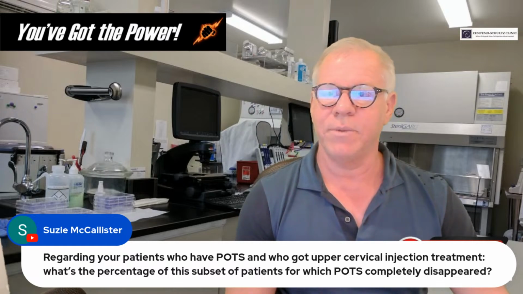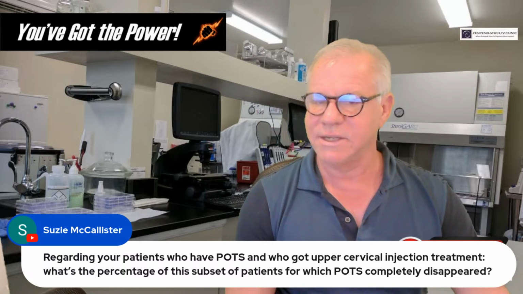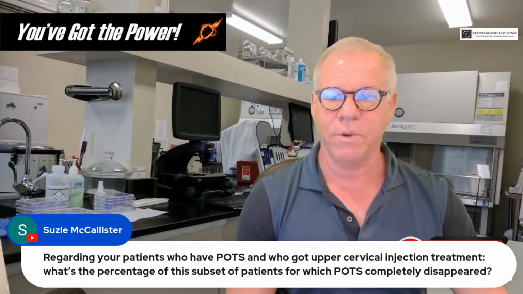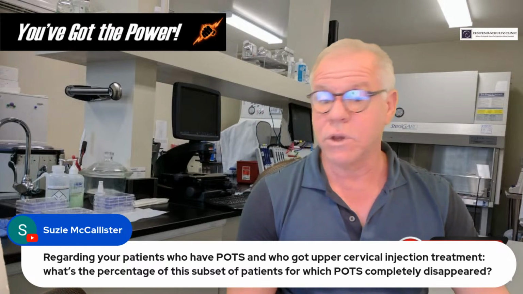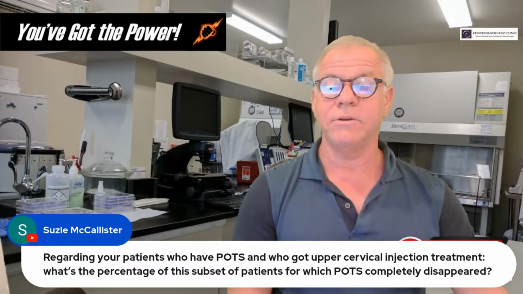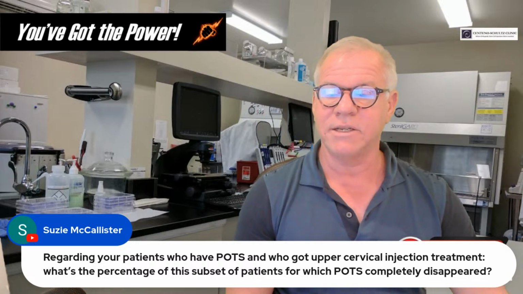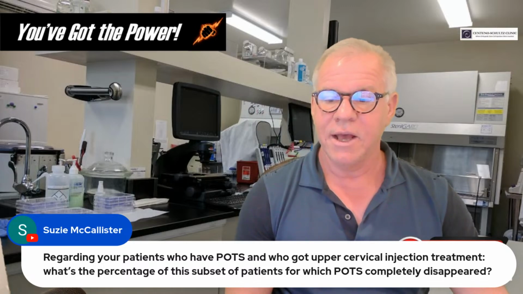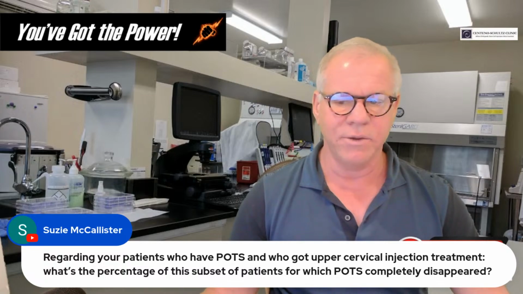It really follows the success rate of this procedure, which I've always quoted as around 7 in 10. So we have good results in those patients who have POTS and those POTS symptoms going away after we stabilize the upper cervical spine, but not 100%.